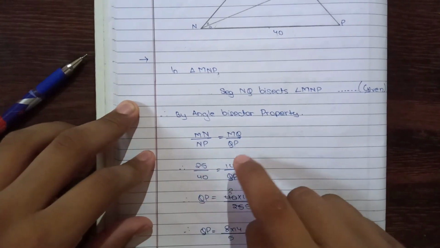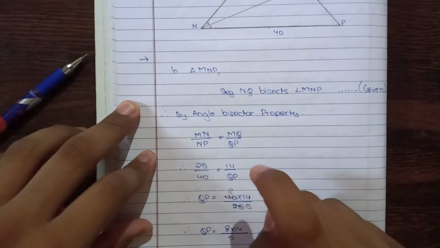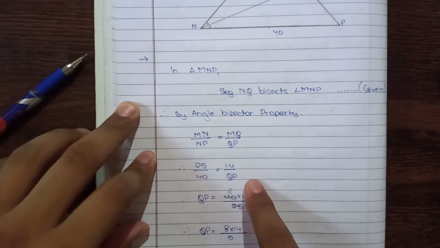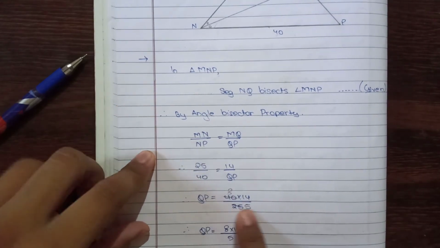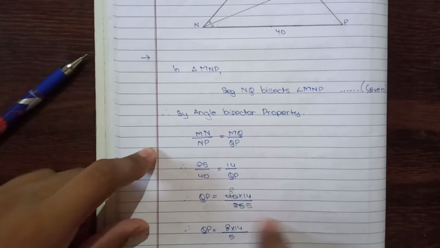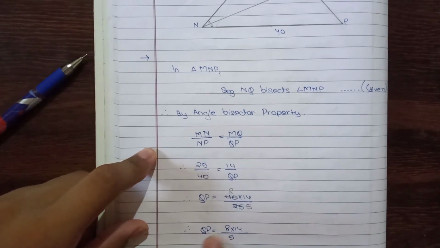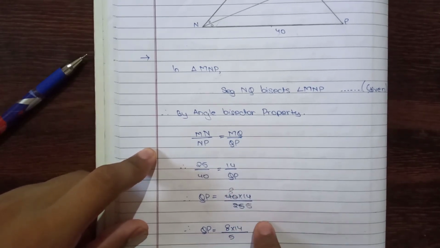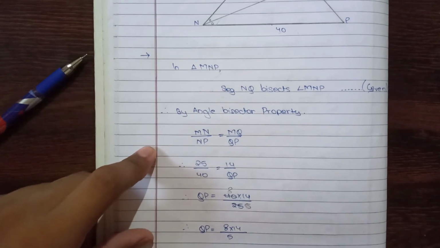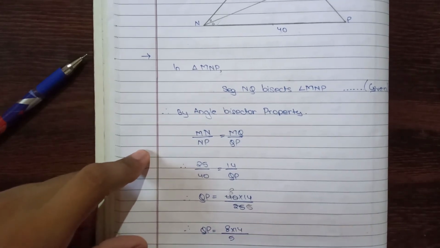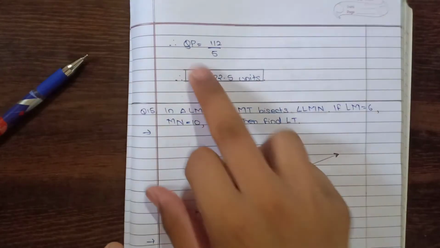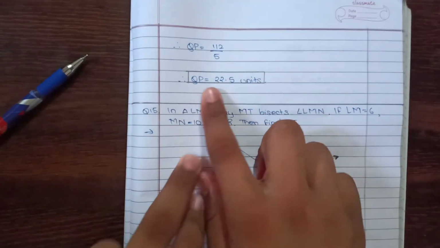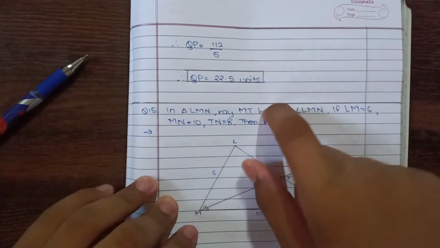25 upon 40 equals 14 upon QP. So we'll take QP up and bring 25 down, and 40 will go up, so it will become QP equals 40 into 14 upon 25. We'll cut them short and make it QP equals 8 into 14 upon 5, which also means that QP equals 102 upon 5. So sorry, 112 upon 5, which is QP equals 22.5 units.